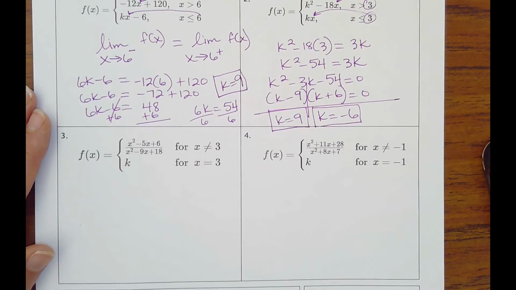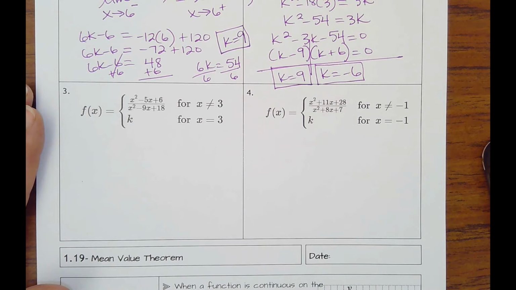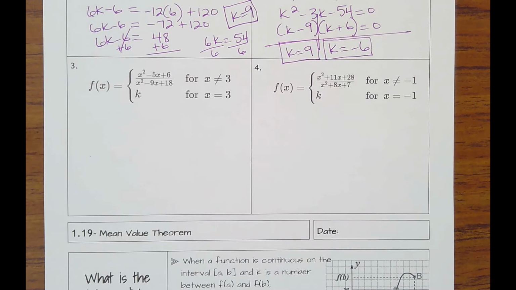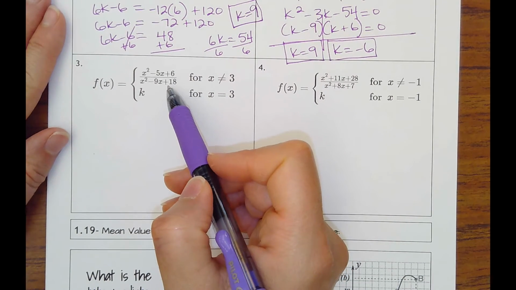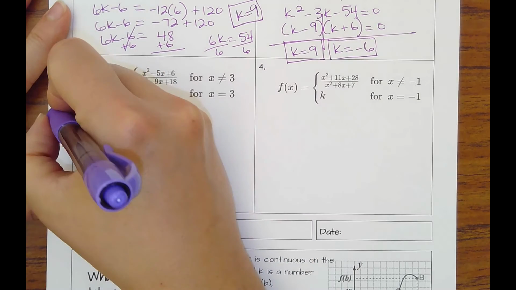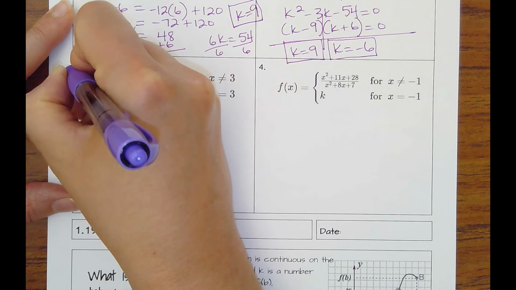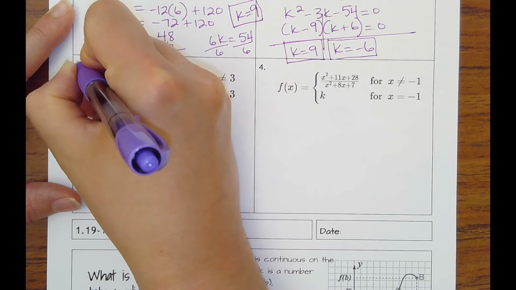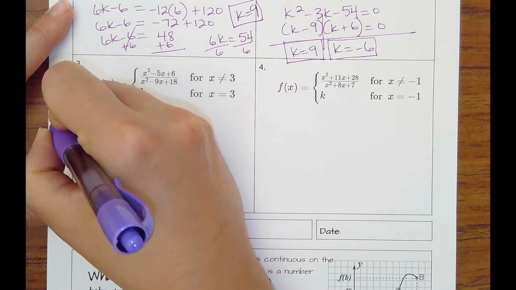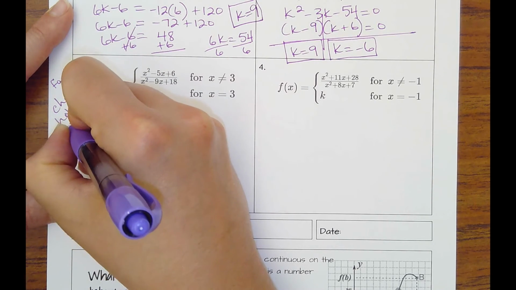Okay, we got 2 more, and they are rational functions. And when we have a rational function, we first want to factor them because we need to see if there's a hole, or we need to see if there's a vertical asymptote. So you might want to put a note: factor first, check for holes or asymptotes.